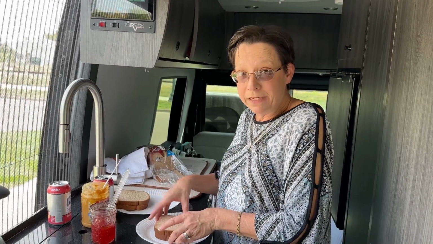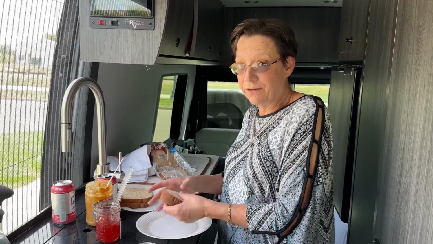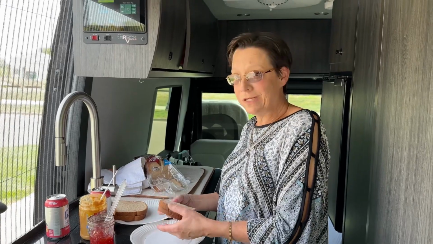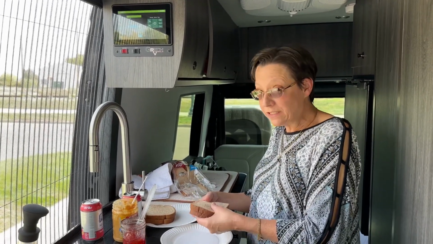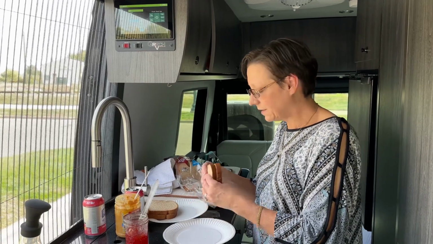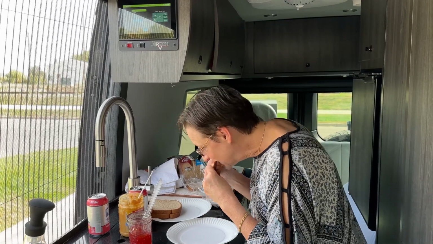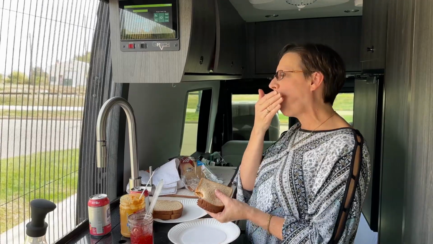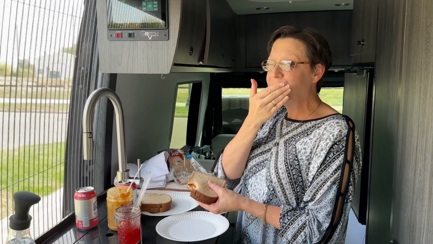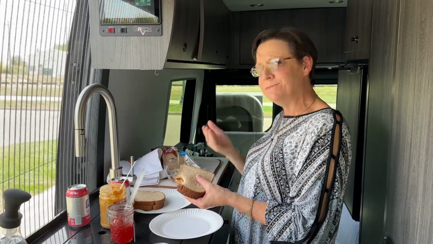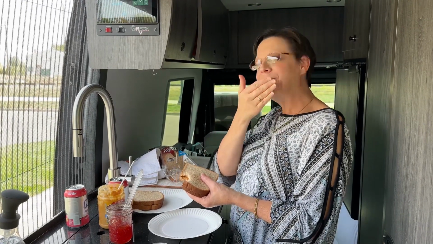Now, Wade's eaten peanut butter and jelly sandwiches all of his life. I have never had one. I've only ever had peanut butter. I like peanut butter. I tried the jelly the other day. It was really good. Thank you, Grandma Kathy. It's pretty good. I think people like it.